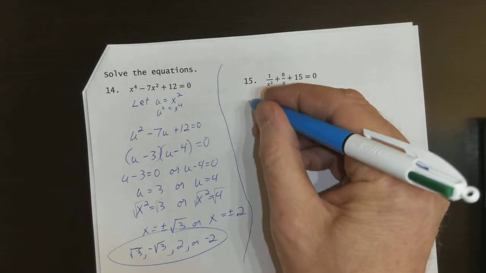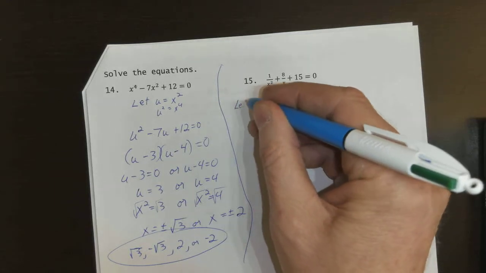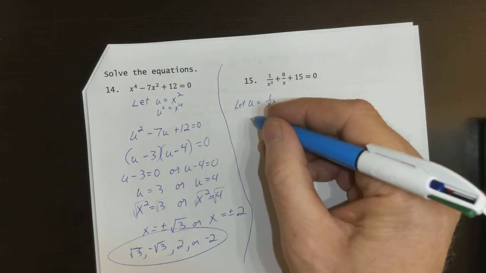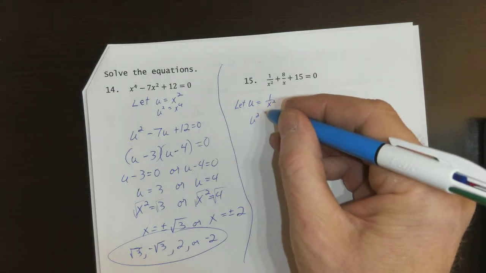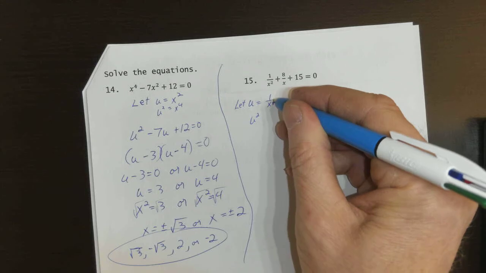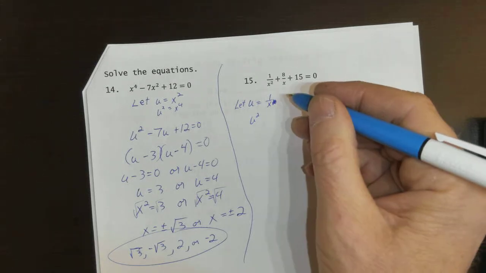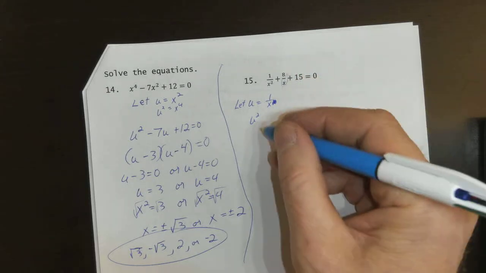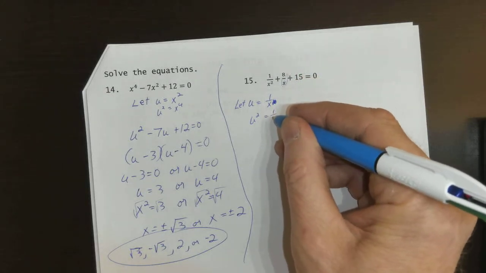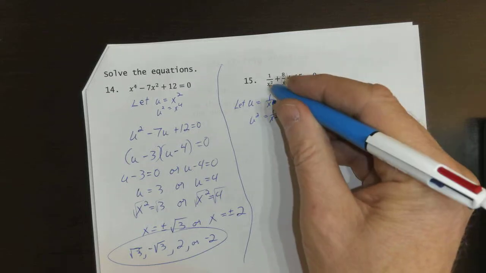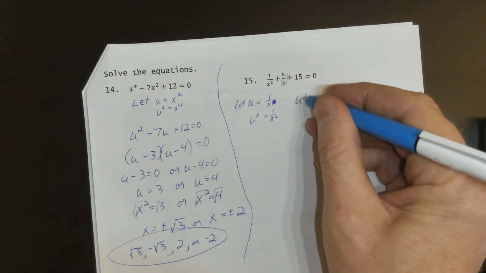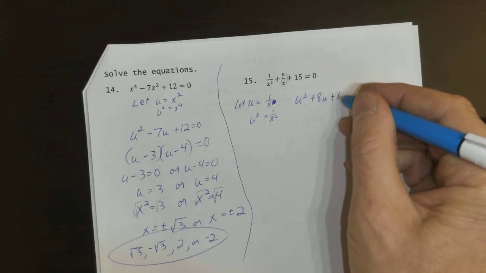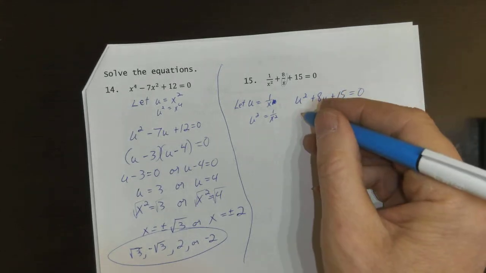Here, I'm going to let u equal 1 over x, which is this part right here. U squared would be 1 over x squared. So my equation here would be u squared plus 8u plus 15 equals 0.